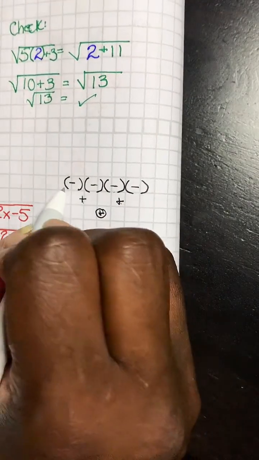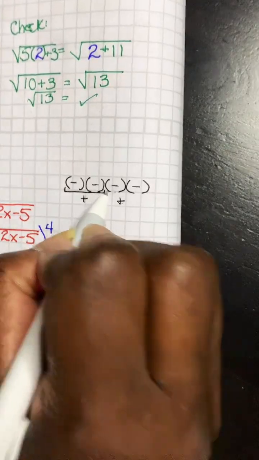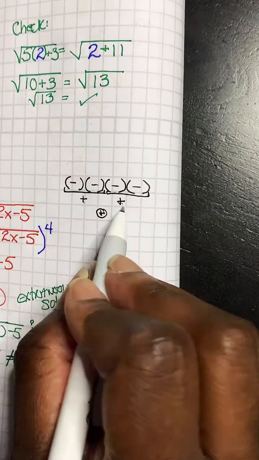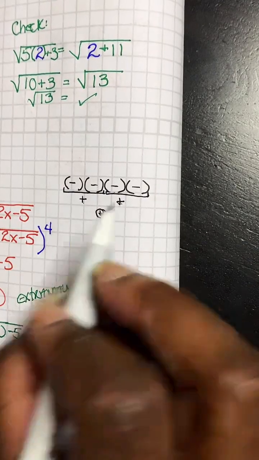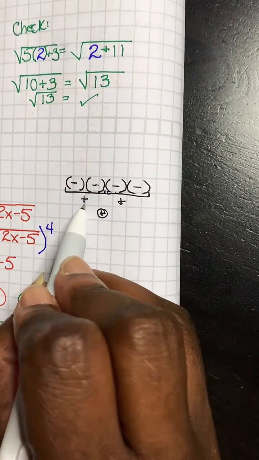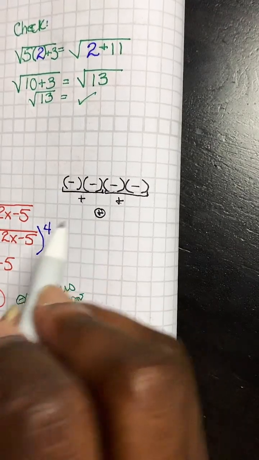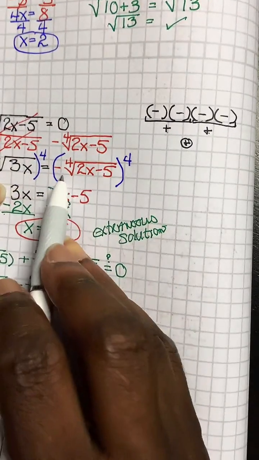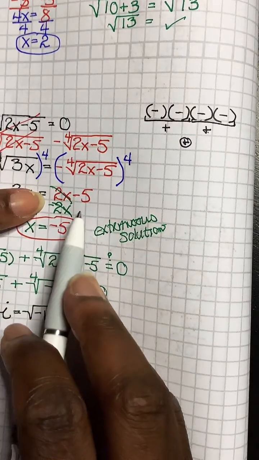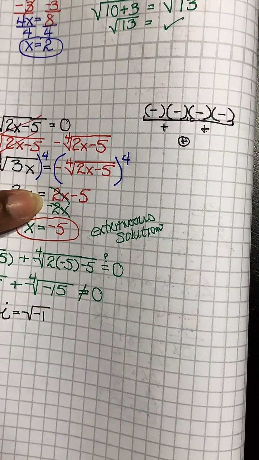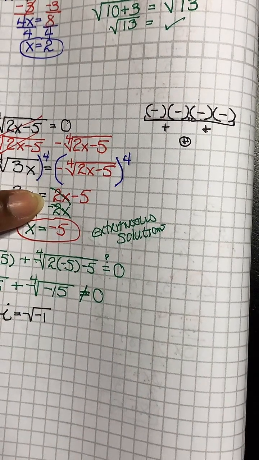And if you think about it, you can group them. You have a negative times a negative. That'll give me a positive. Same thing happened over here. And then when I multiply the positive and the positive, I got an answer that was positive. So that fourth root took care of that negative. That's why we have that 2x minus 5.